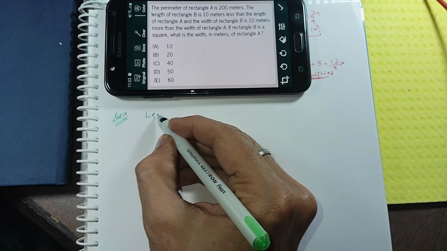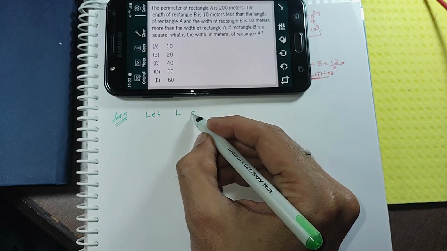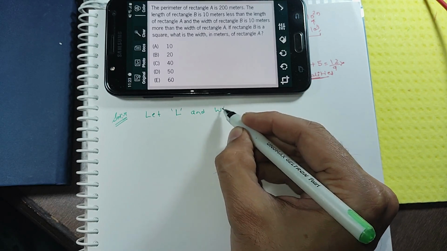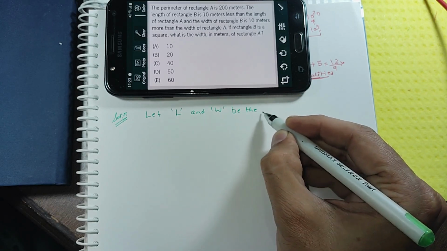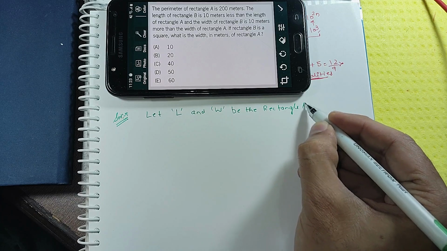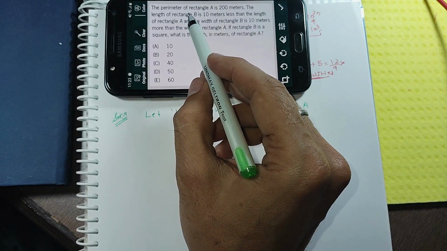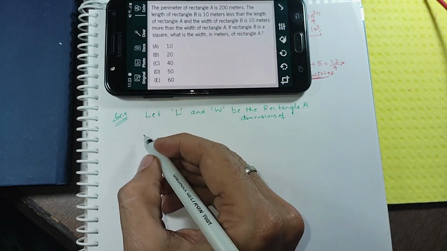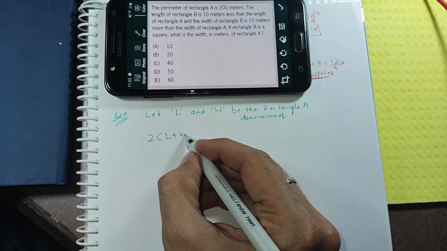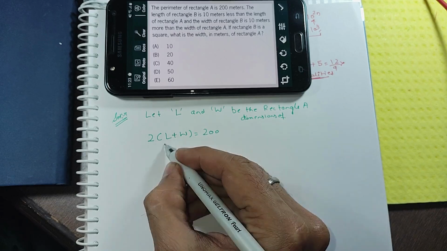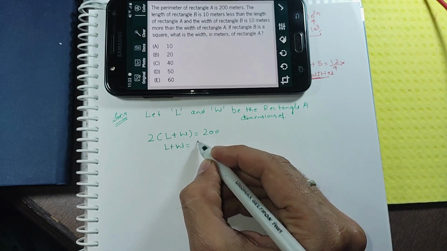So let us suppose that length L and width W be the dimensions of rectangle A. We have been given that the perimeter of rectangle A is 200 meters. So twice of length plus width should be equal to 200 meters, or I can say length plus width should be equal to 100 meters.